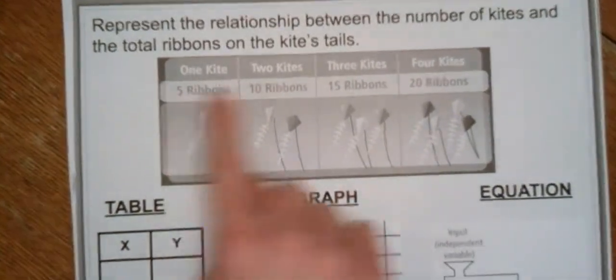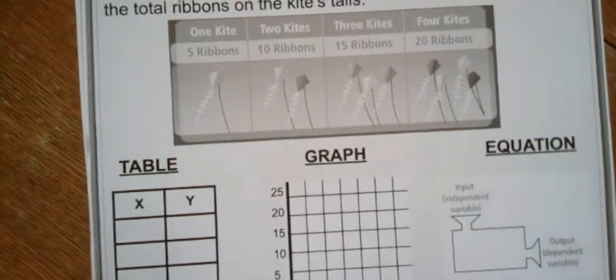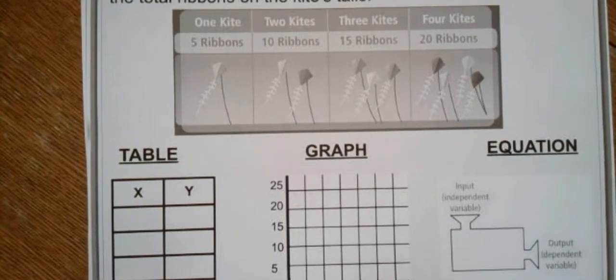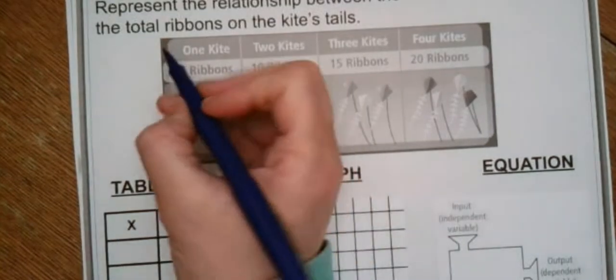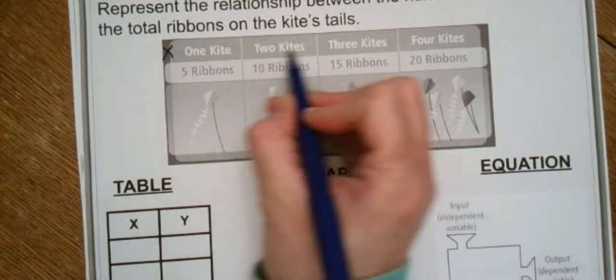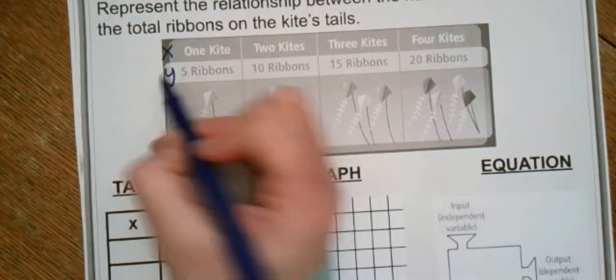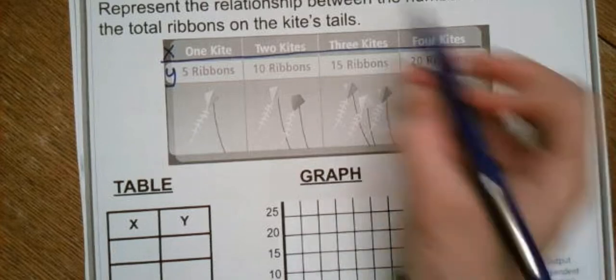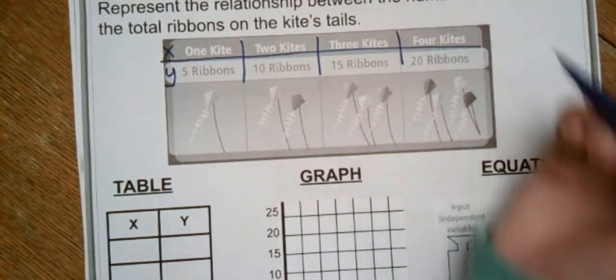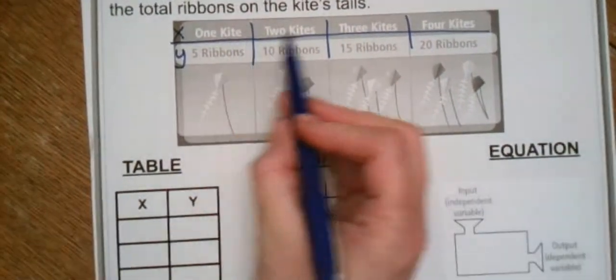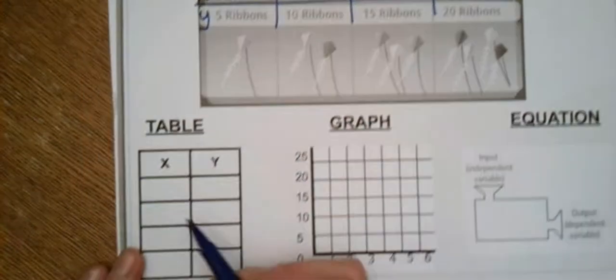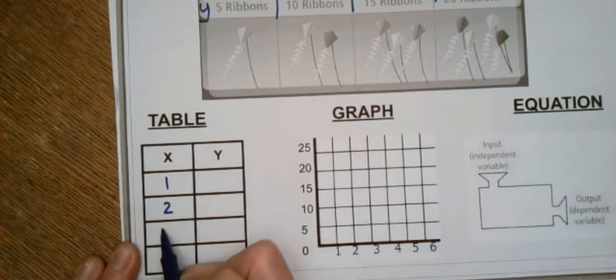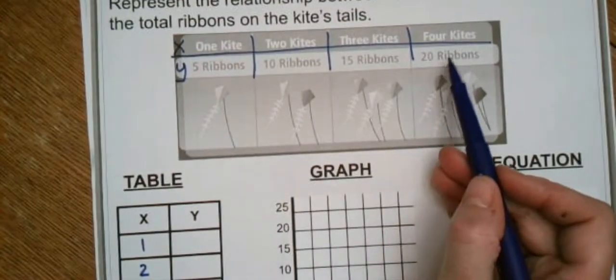Okay, so we're going to take the information that's up here and just put it in a vertical table, because I think that sometimes when you make a vertical table, it's a little bit easier to write a function rule. So just like you see here, this is going to be our x, our kites, and our y is going to be our ribbons. So we've got one kite, two kites, three kites, and four kites. Our x is going up 1, 2, 3, and 4. And then the number of ribbons is going to depend on how many kites we have.